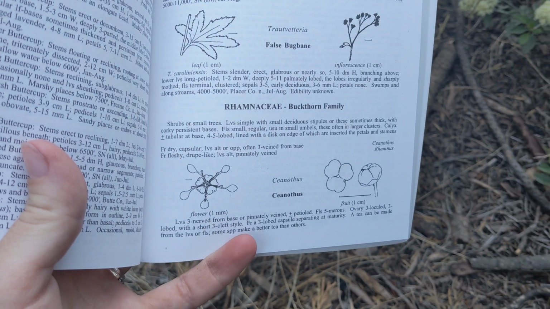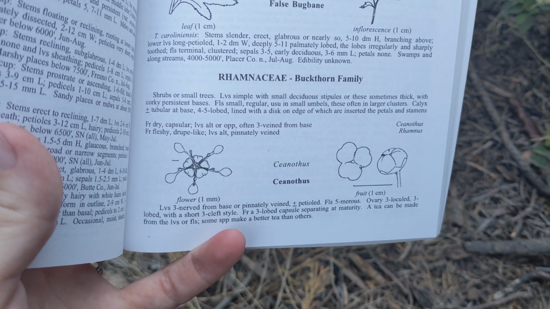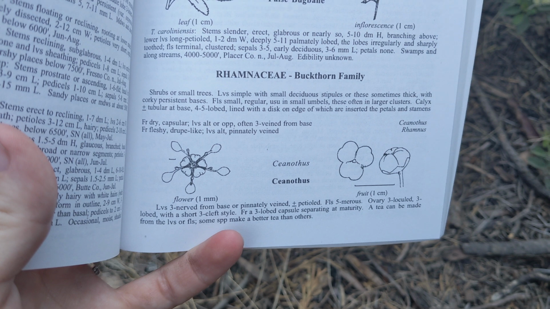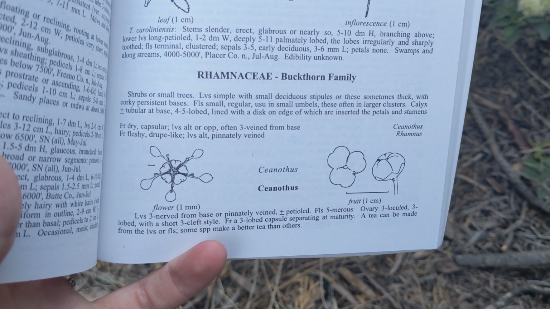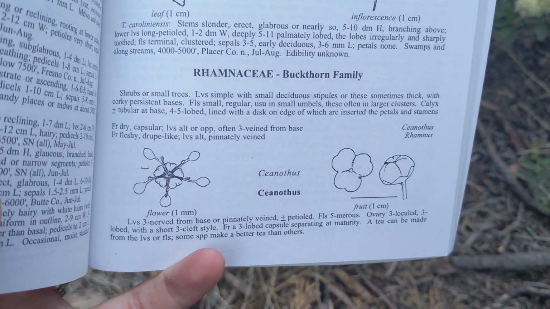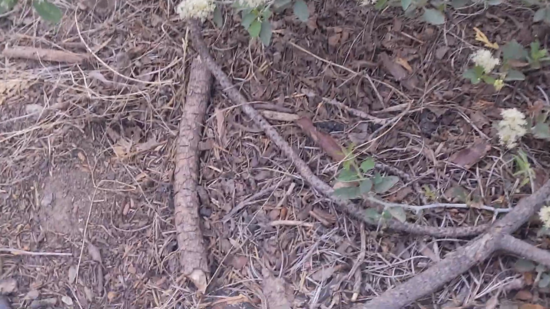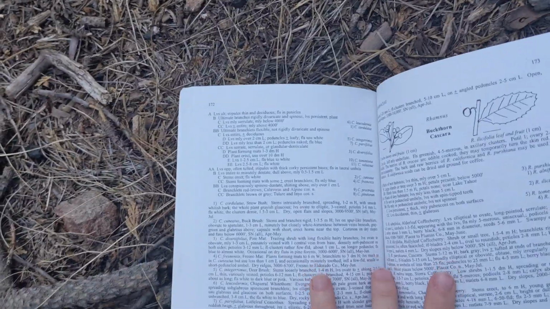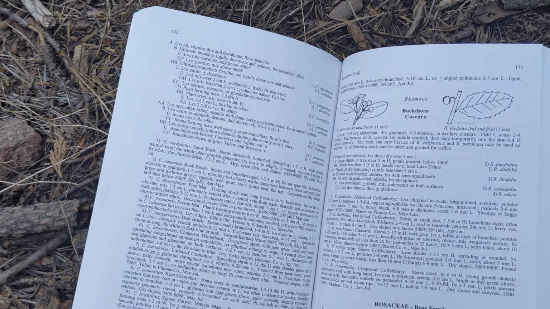All right, so after keying it out, we got to the buckthorn family, which does describe shrubs or small trees, which this is. Leaves simple with small deciduous stipules. There's actually a lot of different buckthorn family plants. I would have to go through a secondary key to go through them all, but it doesn't necessarily have illustrations, so I won't be sure if I'm correct, but I'm still gonna try.